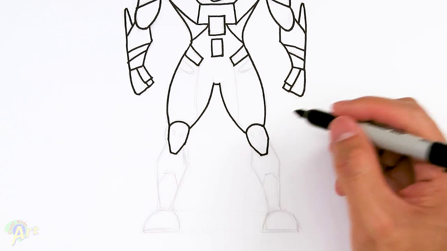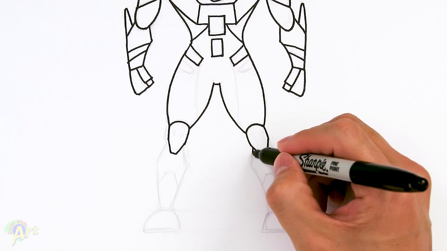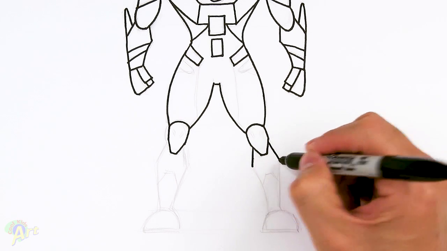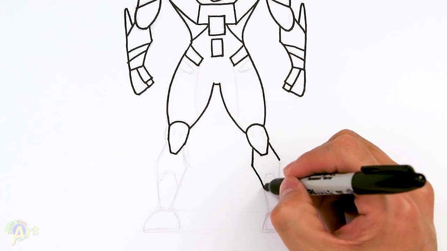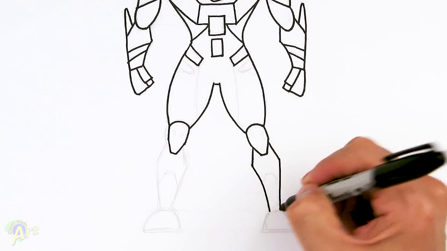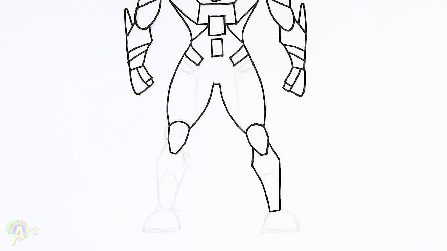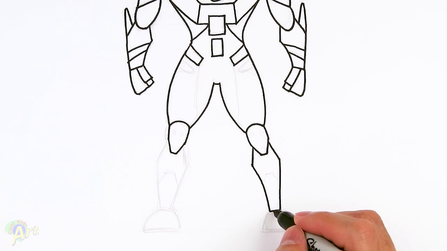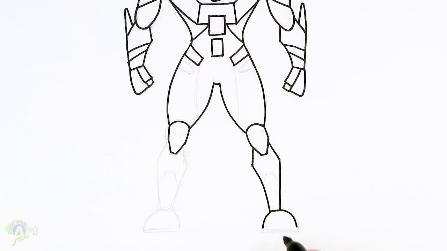So the lower legs, there's not a lot of details here, so we're gonna slant out, curve in, close it off, and then we're just gonna draw in the dome shape. Come down, just come out more on this side, close it off, and then a little bit of sole.